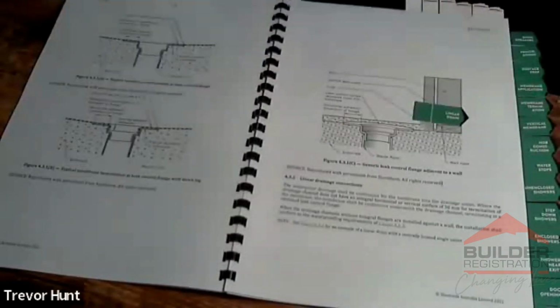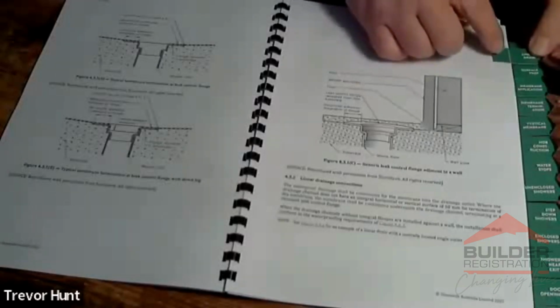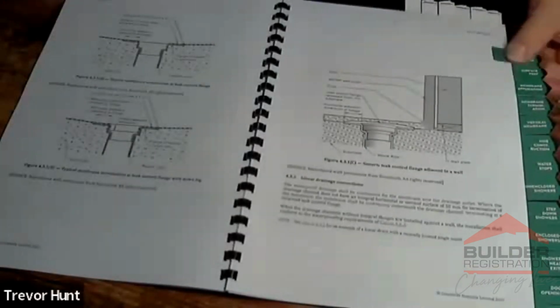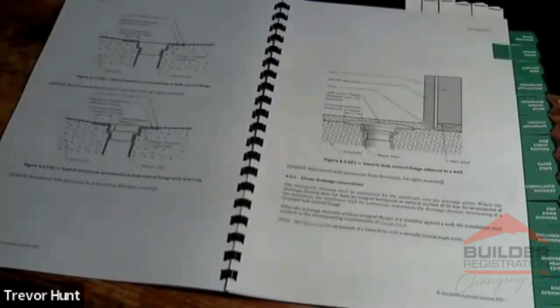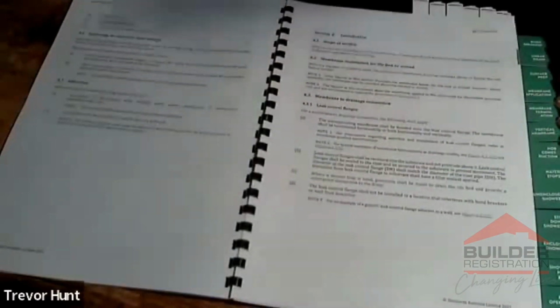Linear drain on page 15. So I've got linear drain on page 15. Okay, after page 15, we're going to page 13. Going to start down the bottom again because I've got 4 tabs to go in.